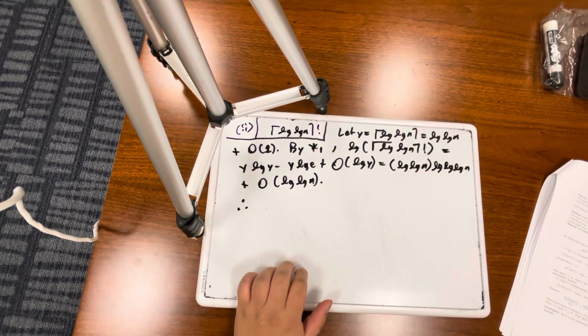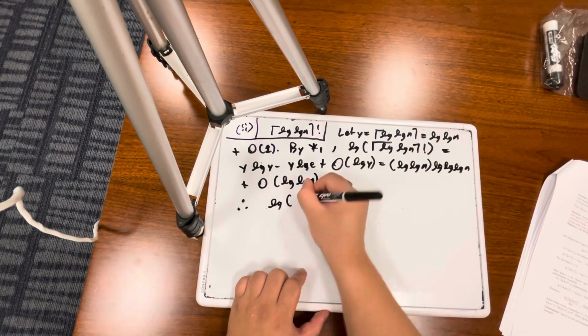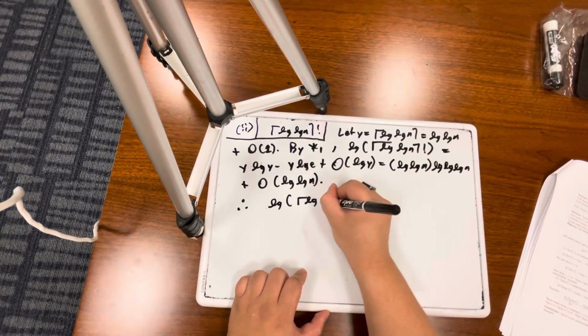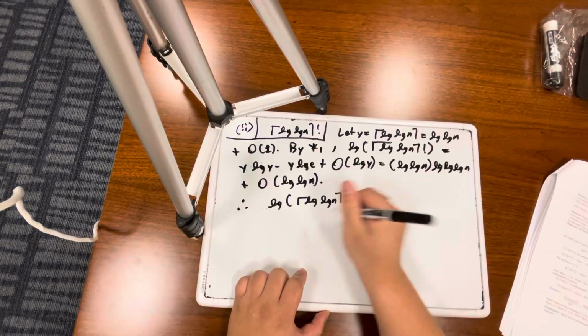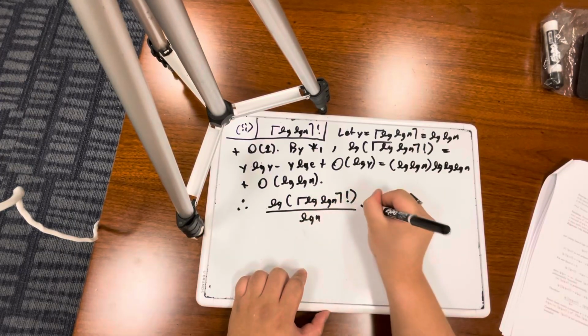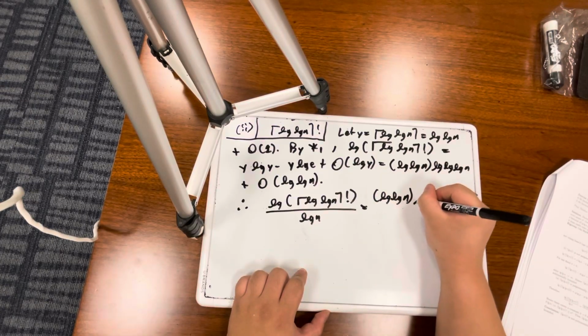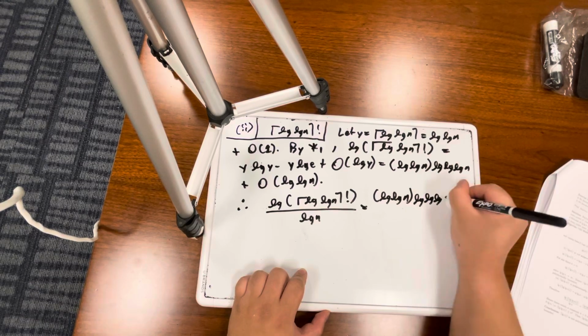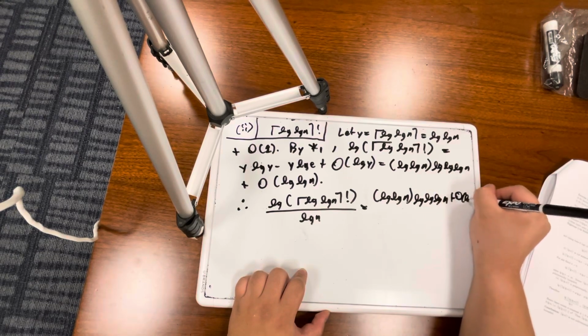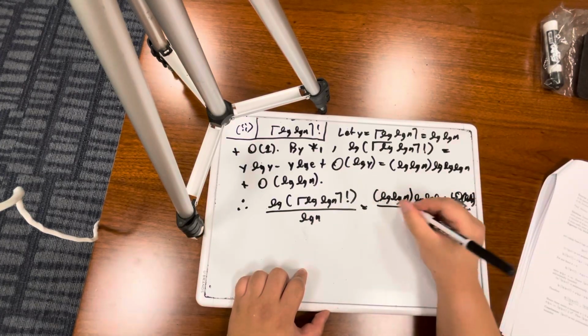Therefore, what can we say about this? Well, log of the ceiling function of log n, that factorial, over log n is equal to (log n) times log n plus big O of log n, all over log n.